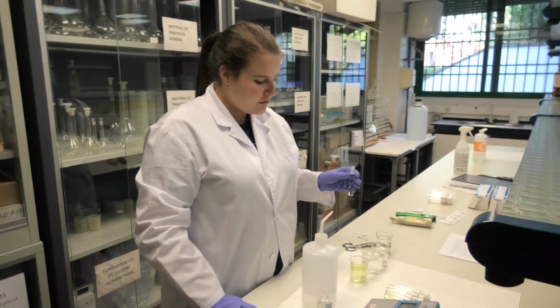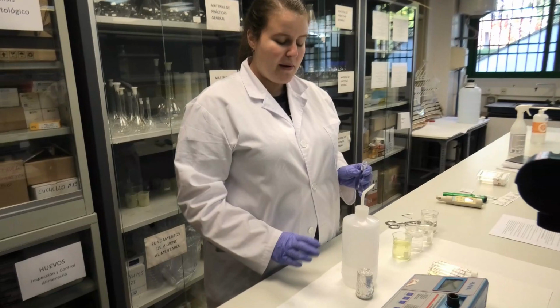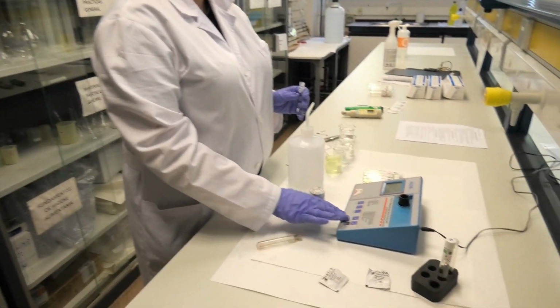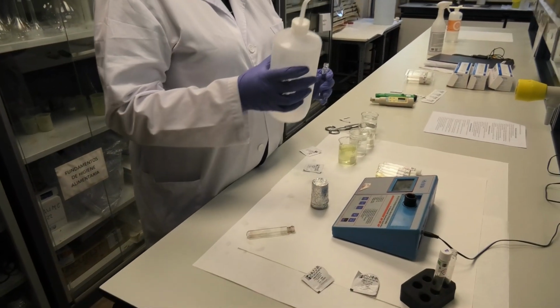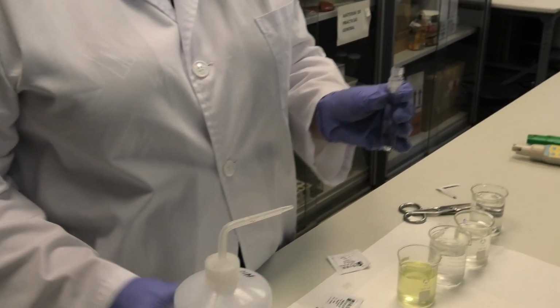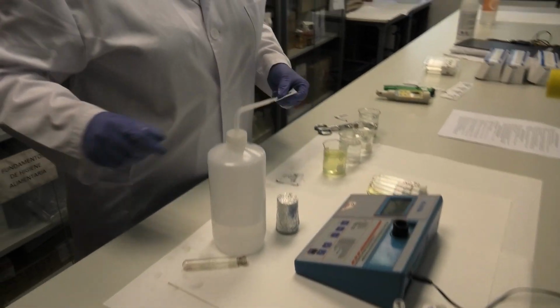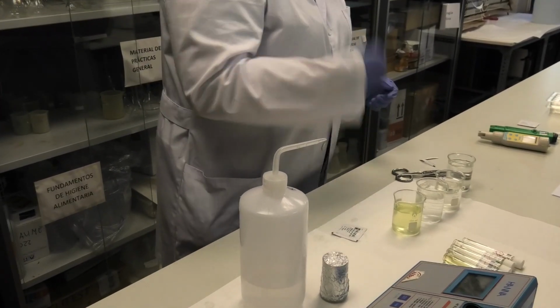Okay, now we are going to measure free chlorine. So the first thing we have to do is to prepare the blank in order to calibrate the equipment. So I'm going to add distilled water to have the blank. So I have added the distilled water and I'm going to add the reagent.